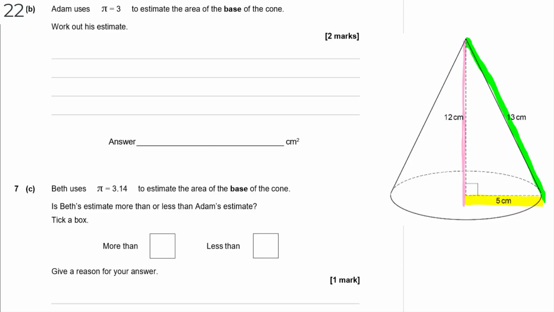Part B says Adam uses pi equals 3 to estimate the area of the base of the cone. Work out his estimate. Okay, so the base of the cone is just a circle. So the area of the base is going to be pi r squared. Now we know that the radius is 5, so that's going to be 5 squared. And we're estimating pi to be 3. Now, it's not a great estimate of pi, but that's what he's gone for. So that is 25 times 3, or 75, is the answer.